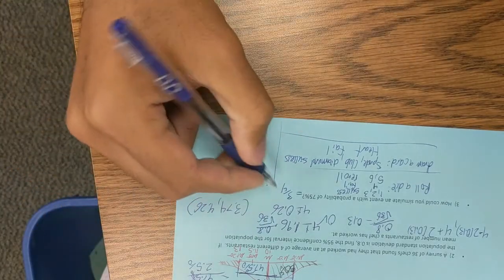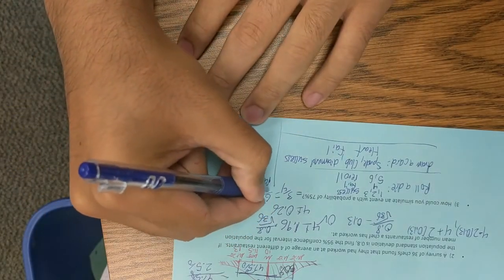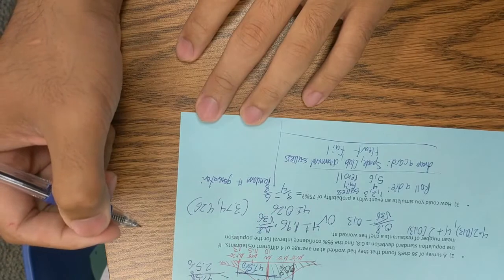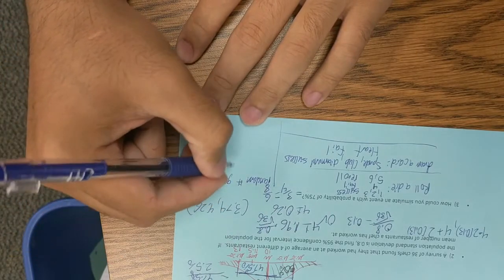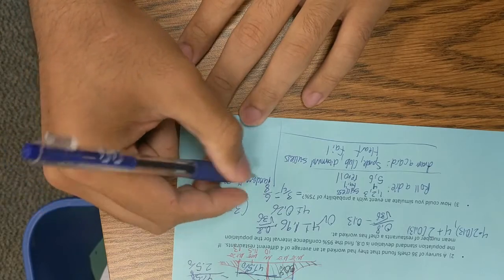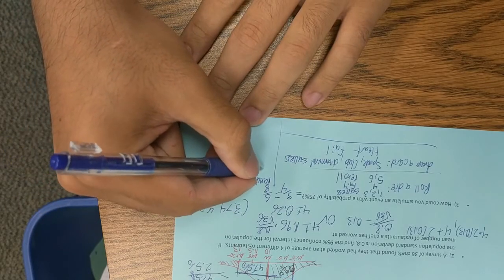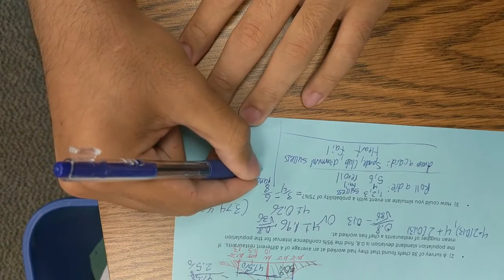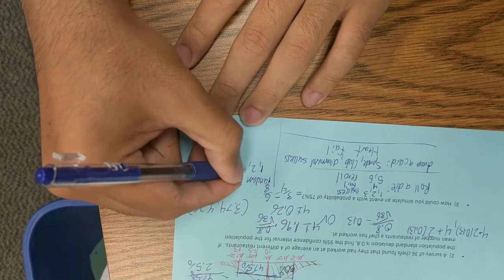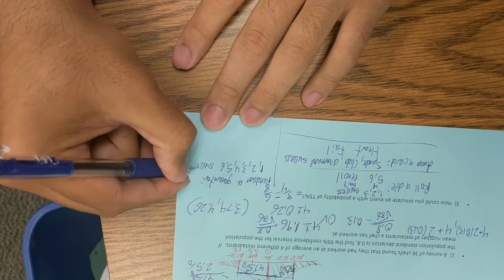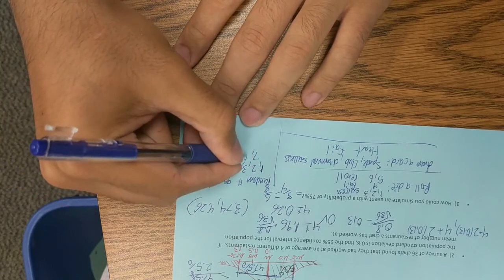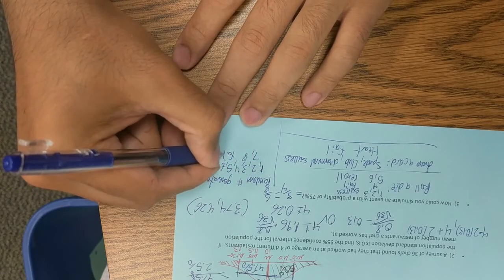Okay, so 3 out of 4, that's equivalent to 6 out of 8. So we might say if there were 8 numbers, so if it were, how about 1, 2, 3, 4, 5, and 6 are considered a success. 7 and 8 would be considered a failure.